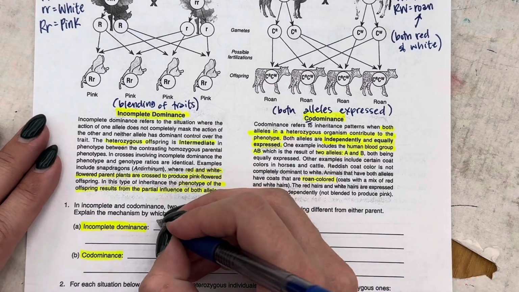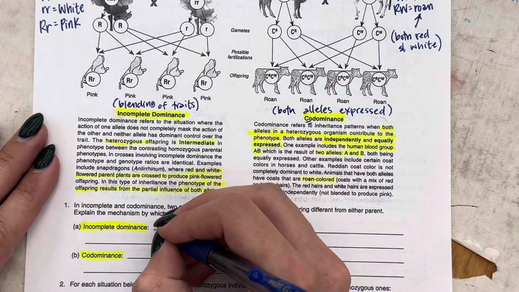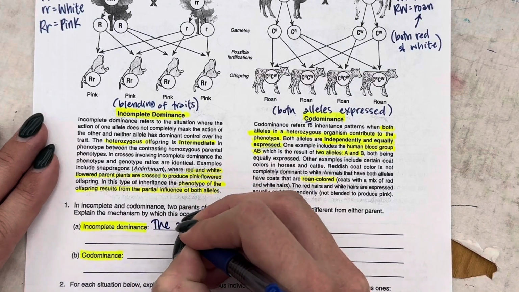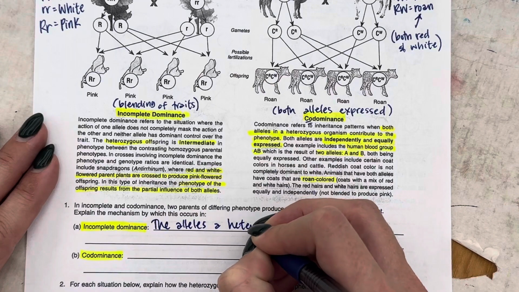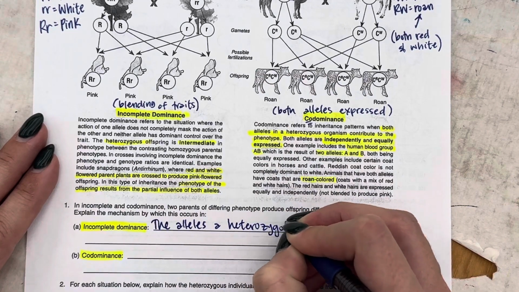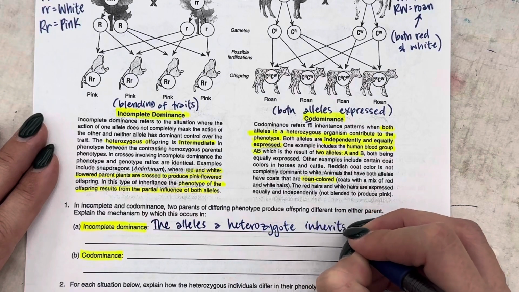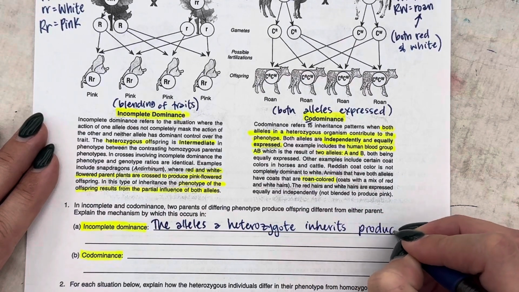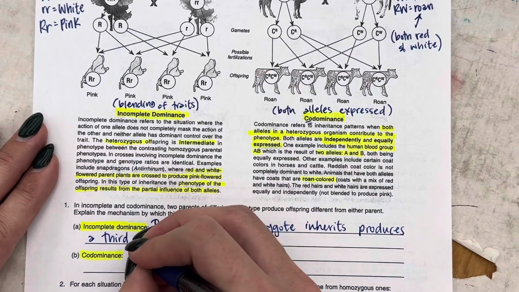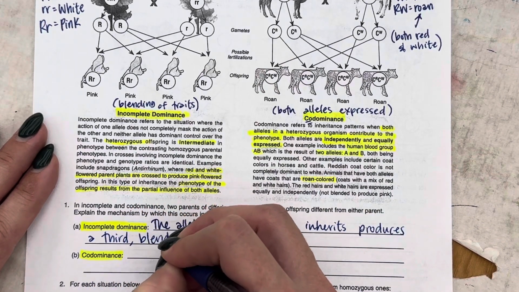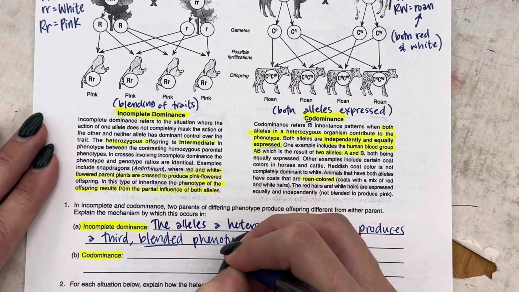So we can say the alleles a heterozygote inherits produce a third blended phenotype.